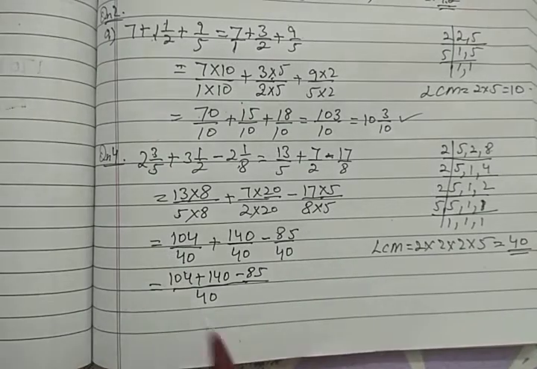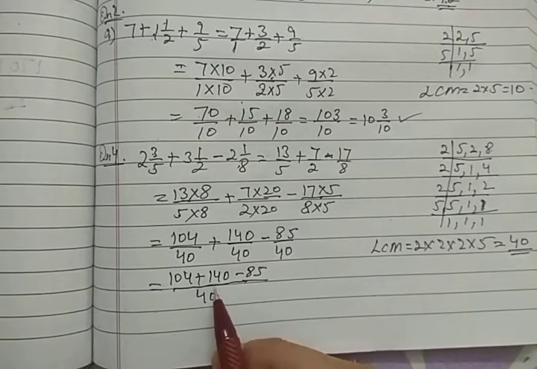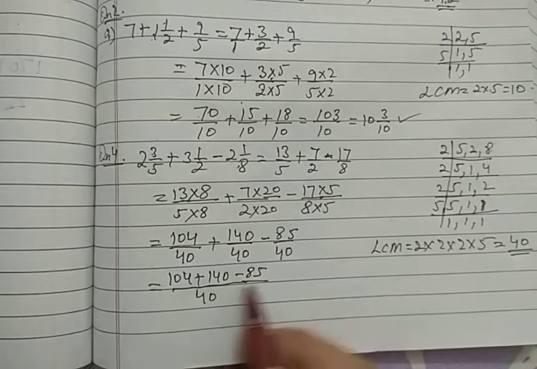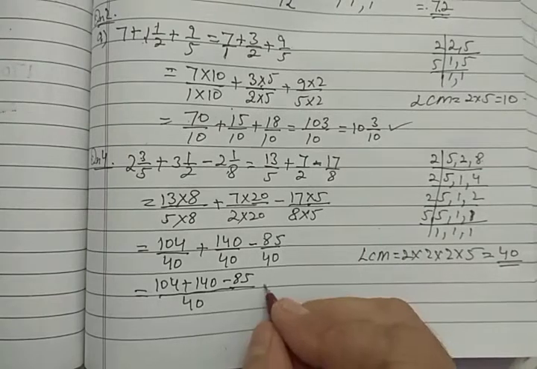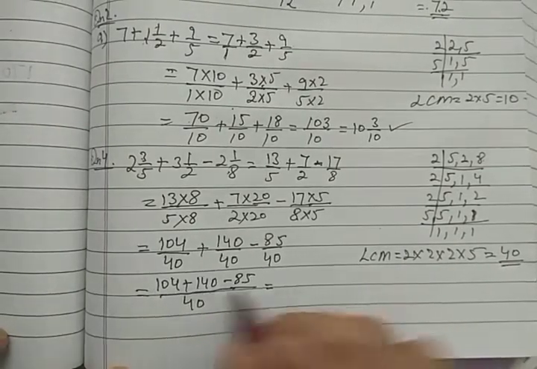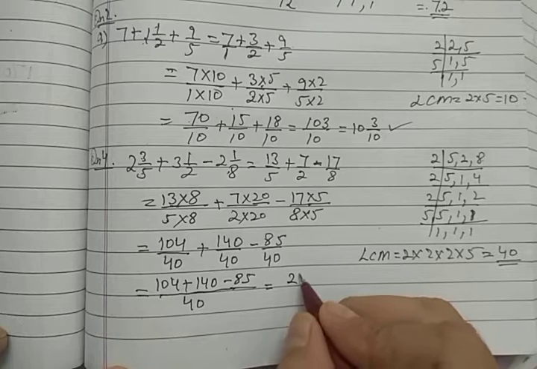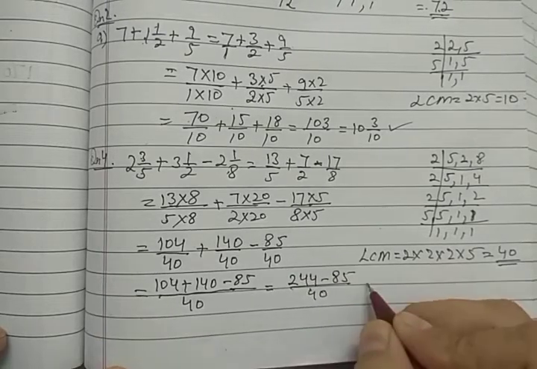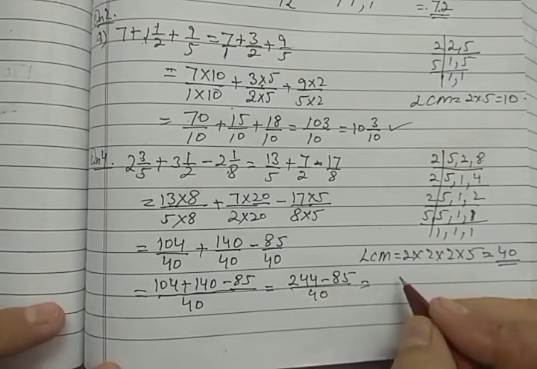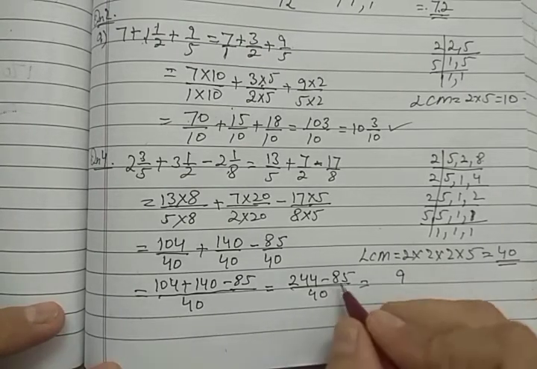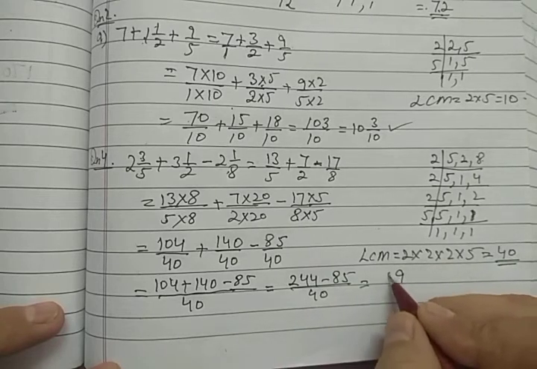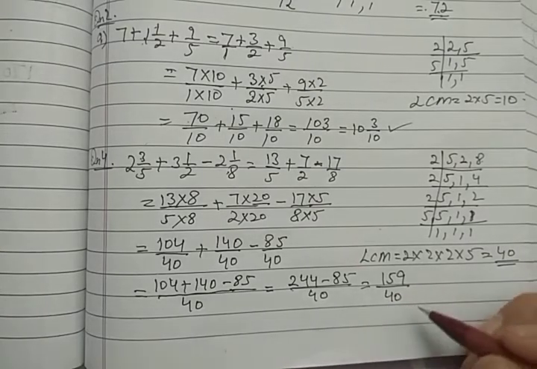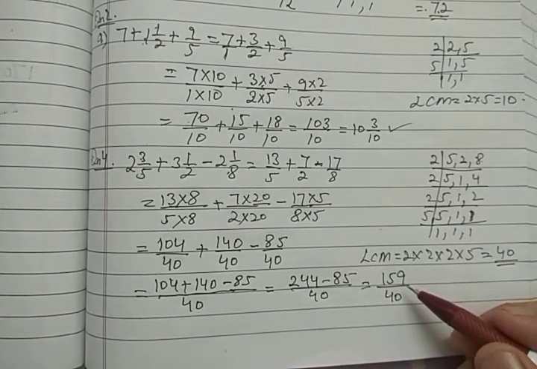So first of all add these two, then जो भी इनका ऐड करके आंसर आता है उससे 85 subtract करेंगे. So 104 plus 140 is 244, minus 85 upon 40. Subtracted. So 159 upon 40. So now convert this into a mixed number.